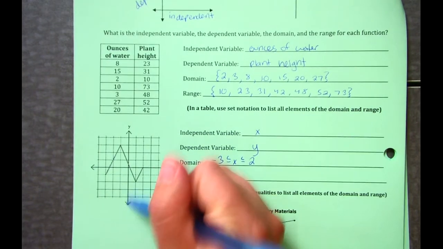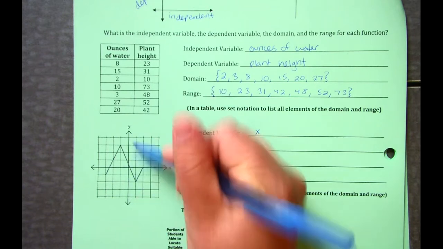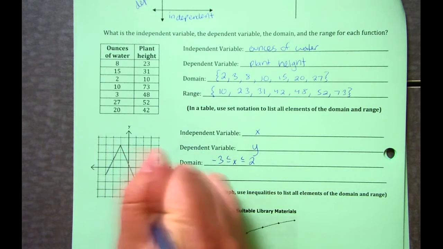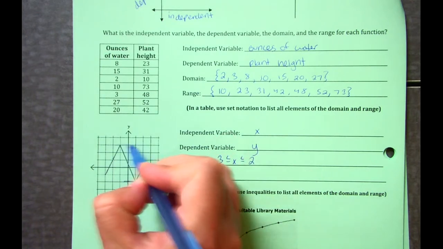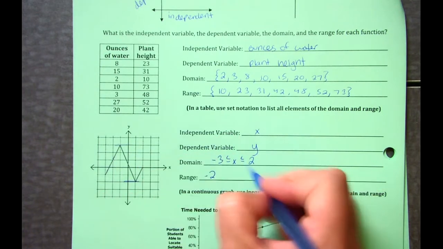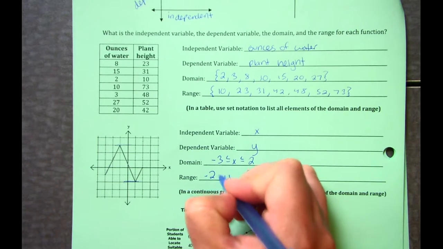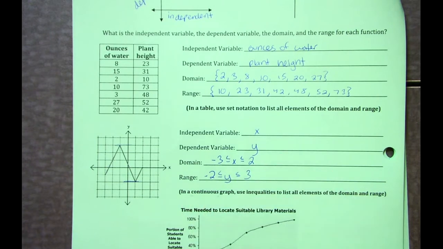For the range, we're looking at the y values. The lowest y value is down here at negative 2. The highest y value is up here at 3. And all the y values in between.